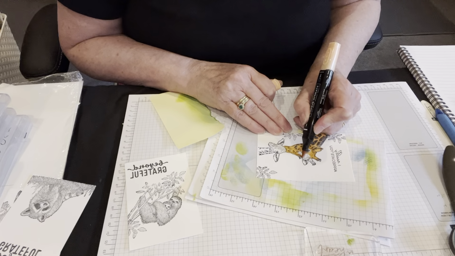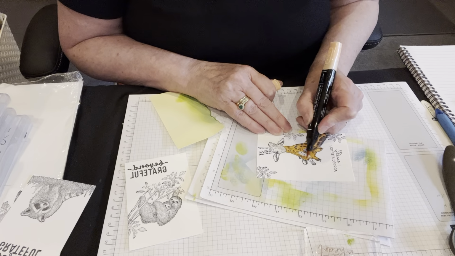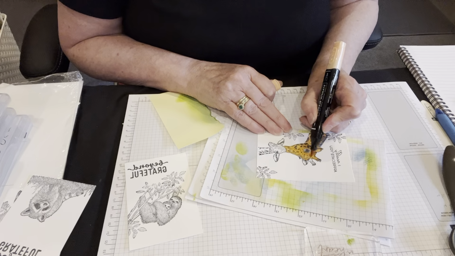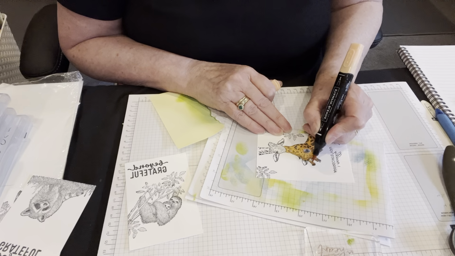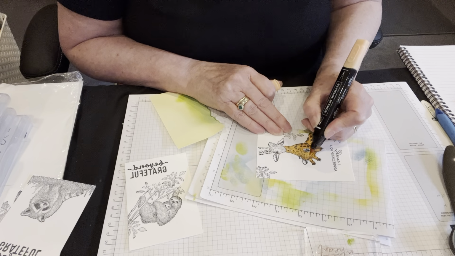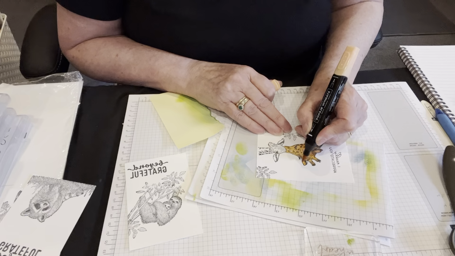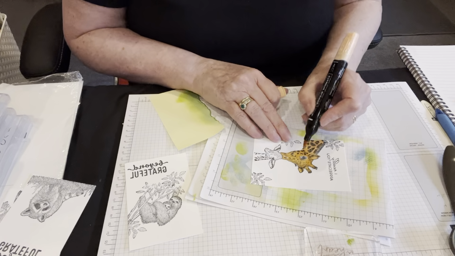Okay, so that's an important thing to know, I think, because how many people have used StazOn and then messed their card up? You know, so it's an important thing to know. So I'm going to come in here, we're going to colour this.